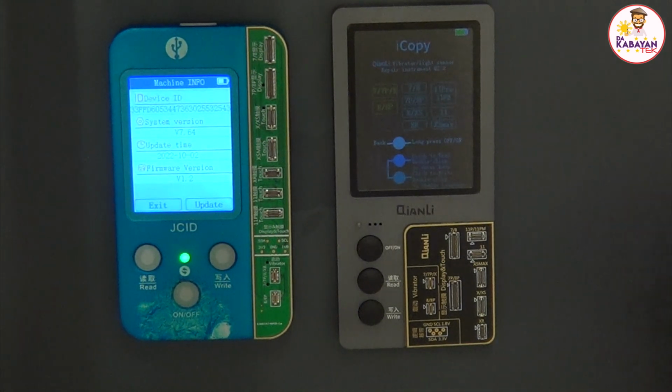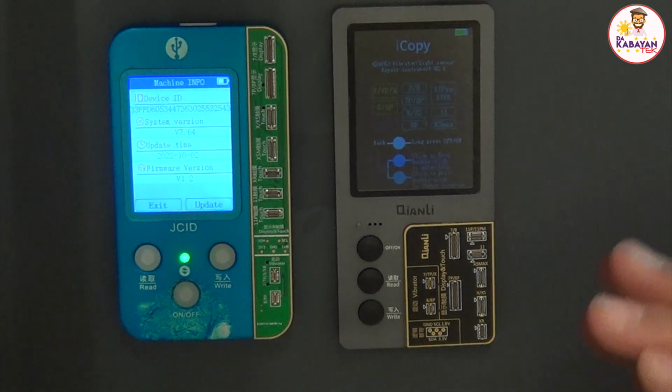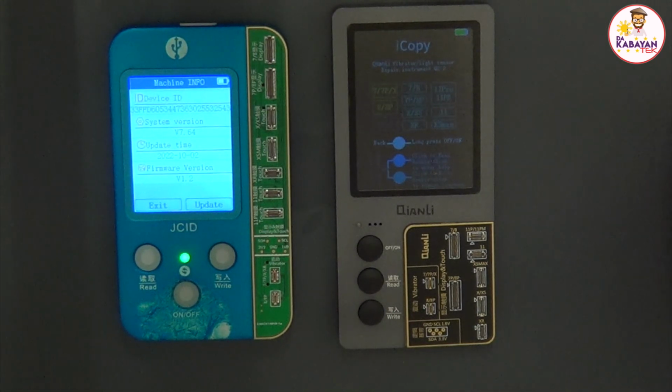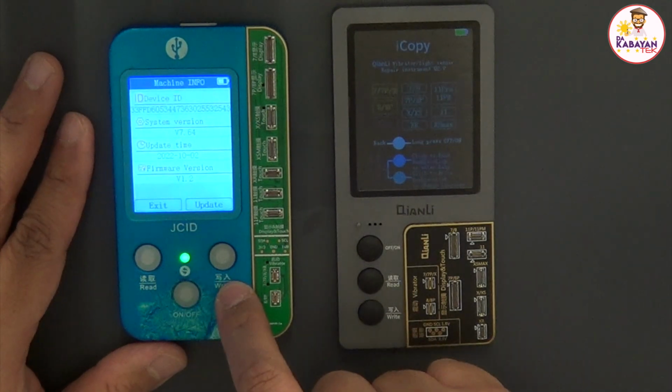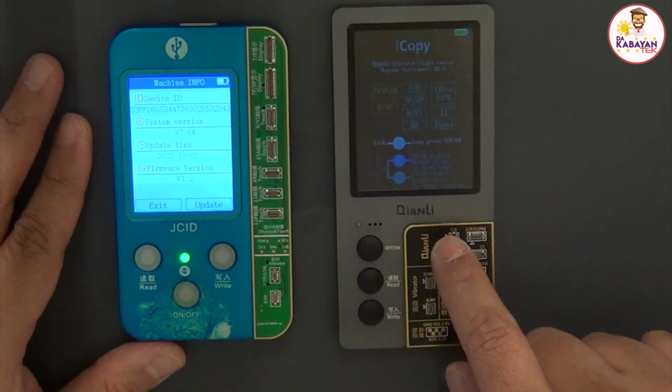There will be some comments that will say that there are some screens that you won't be able to write. Yes, I am aware of that part, but I was able to read the original screen and write it onto that same screen and also on that iCopy.